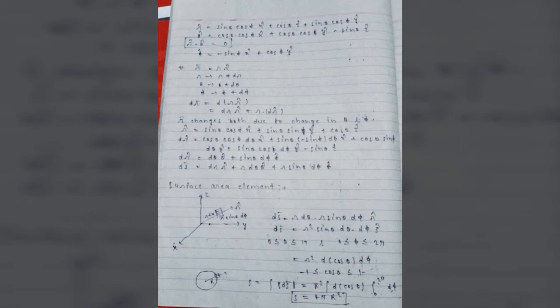So it's going to be cosine of theta, and then again that has a component cosine phi in the x direction, plus cosine of theta sine of phi in the y direction, and in the z direction it has negative component, so it's going to be minus sine of theta times z.